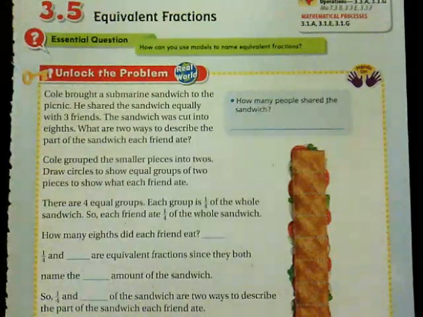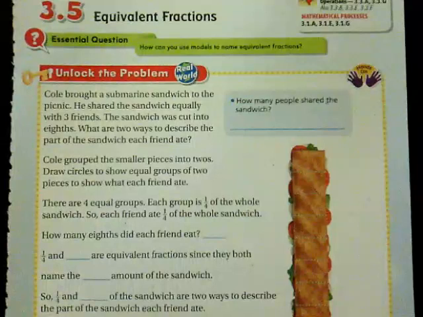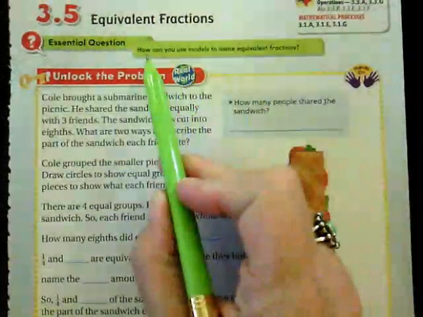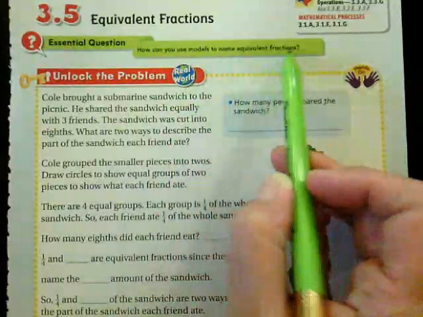So today we are still working on equivalent fractions. So far, we know that we can find equivalent fractions by using a model or a number line, and we can either shade in the fractions on our models, or we can plot our fractions on a number line from 0 to 1. So today we're going to continue with our equivalent fractions. And today's essential question is, how can you use models to name equivalent fractions?